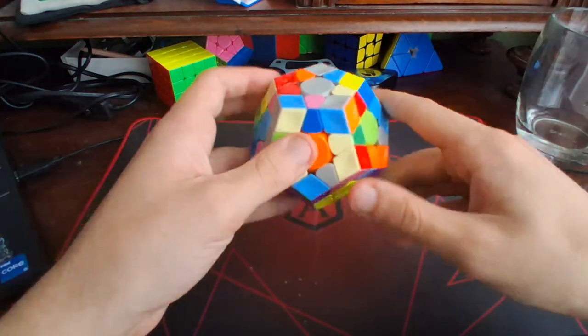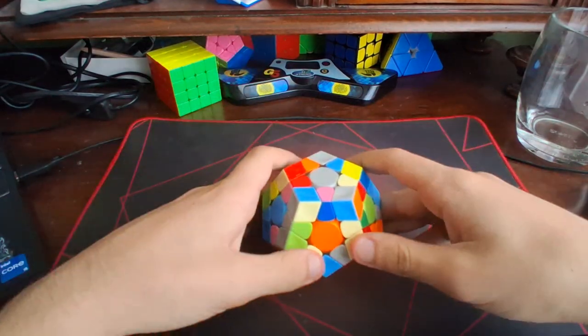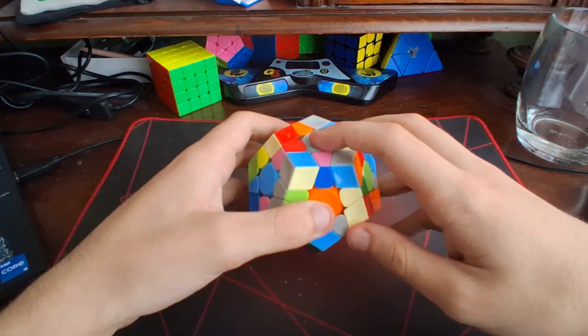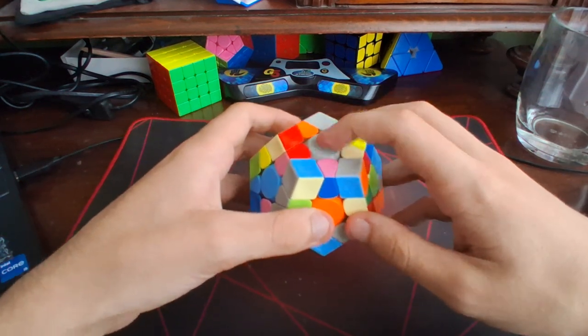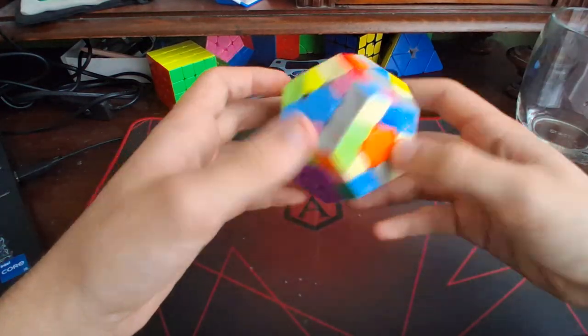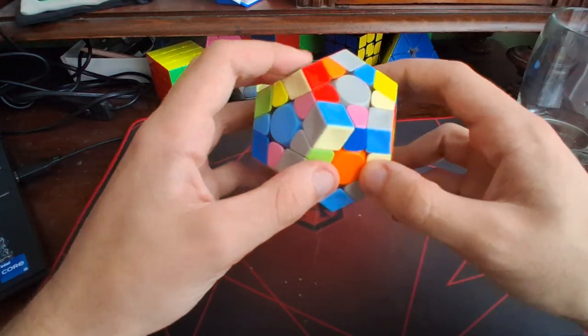So when we finish S2L, what I talked about in the past was, in S2L, try to keep your gray side on the top, because that's gonna lead to not as much confusion as you would get normally.